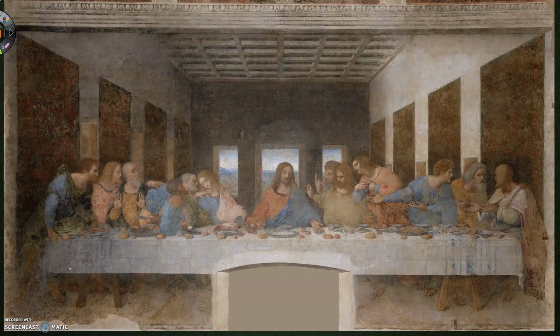But what's really cool about this painting is that it's a fresco painted on the wall of a convent in Italy. First of all, you'll notice it's in terrible shape. See all the paint that's flaking off? Frescoes shouldn't do that.